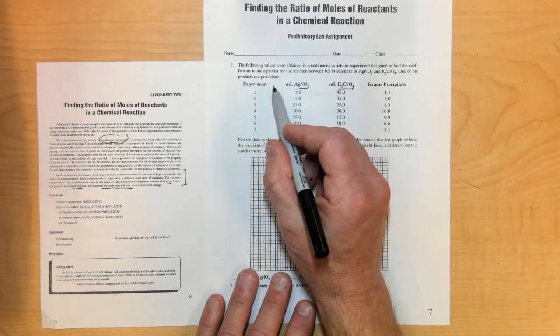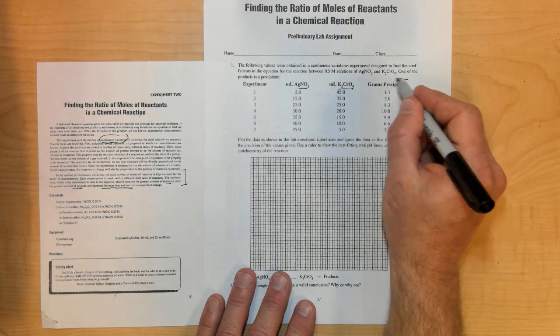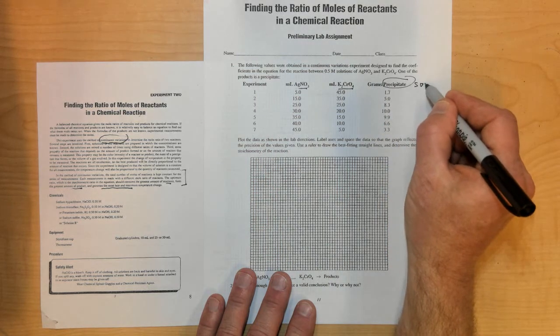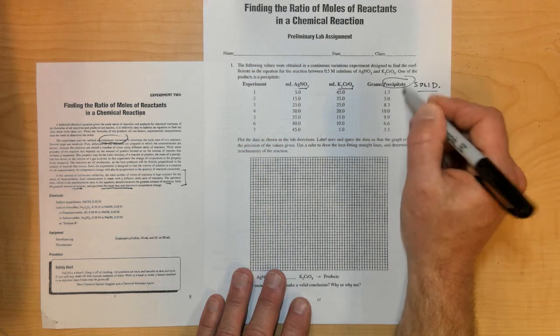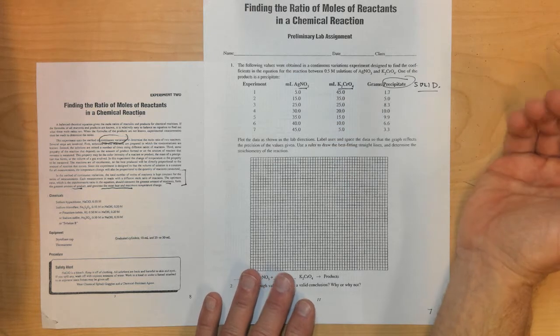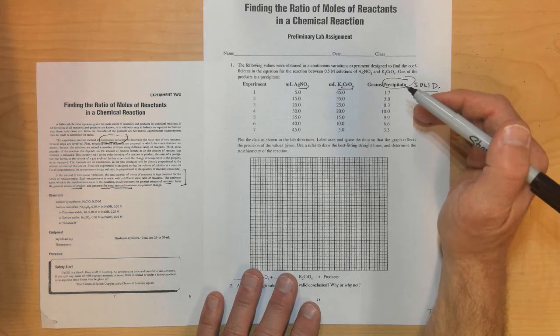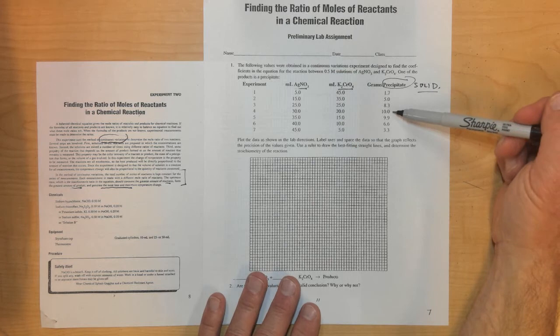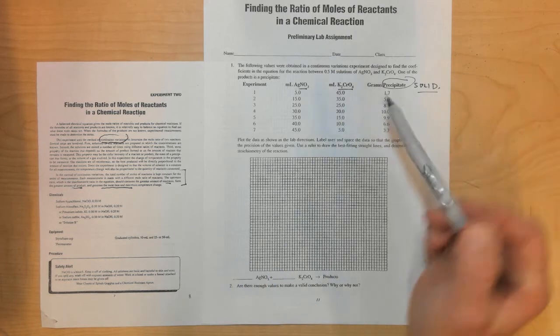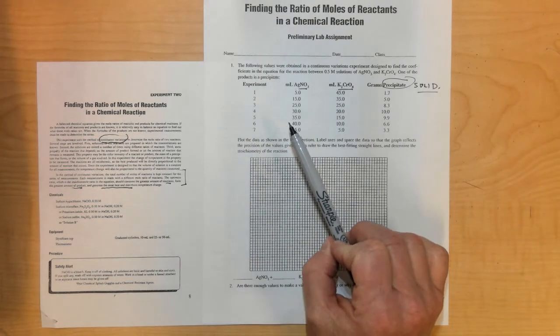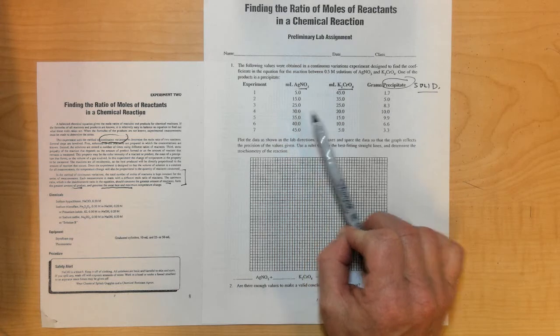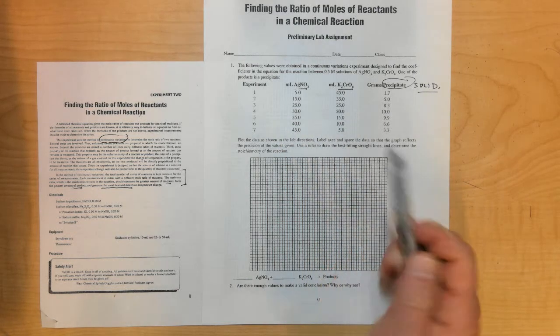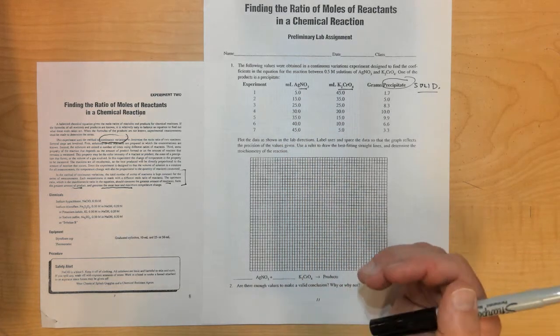One of the products forms a precipitate, and a precipitate is simply a solid that's formed, and then they measured the mass of the solid that forms. And of course, when you have the greatest amount of solid that forms, hopefully that's where the largest amount of each reactant is used up, and both of them limit or are used up.